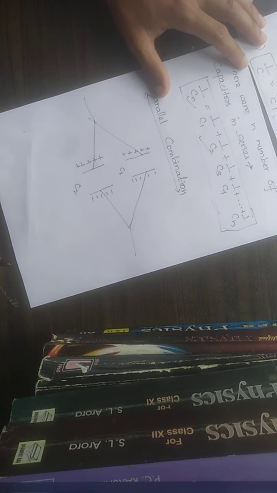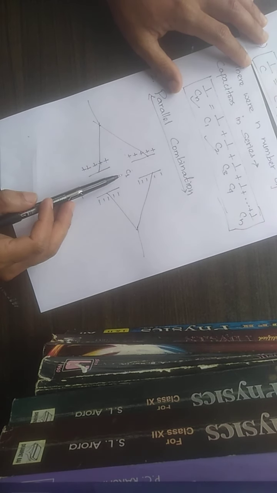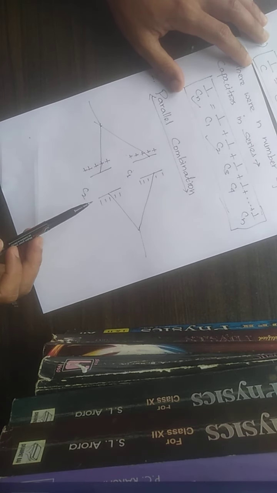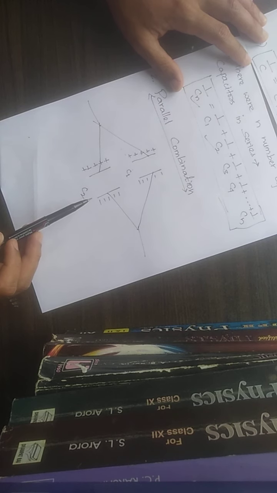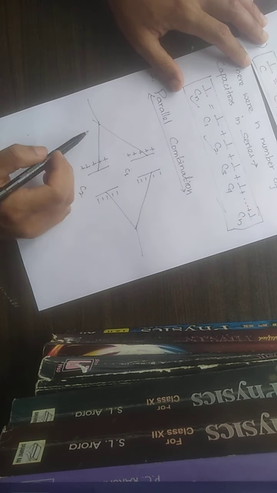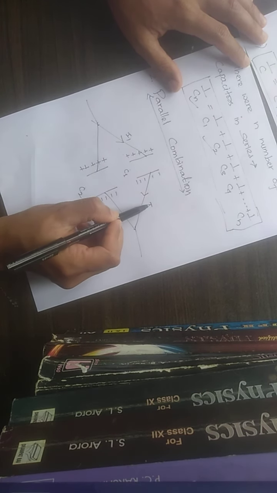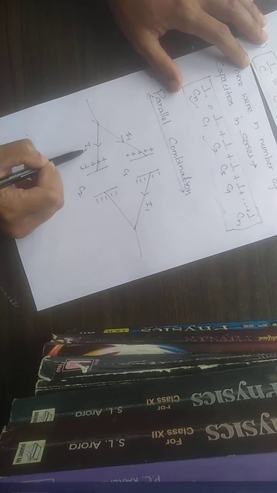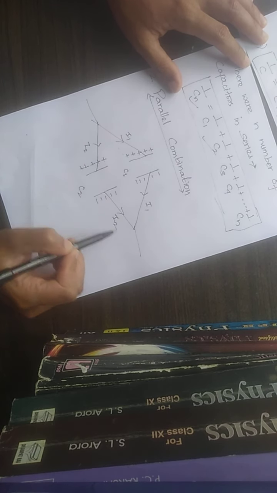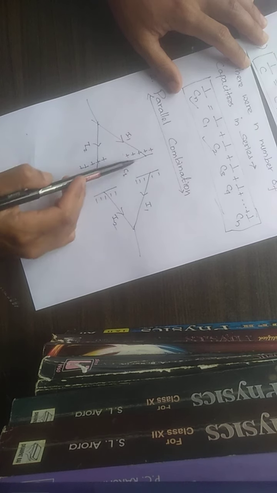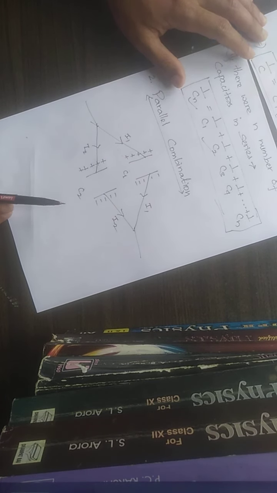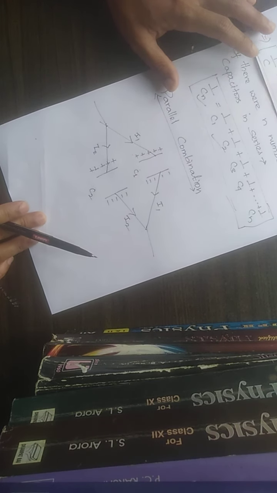So this is parallel combination where two capacitors of capacitances C1 and C2 are combined in parallel. Now since they are in parallel, a different amount of current flows through each capacitor. So I1 current flows through this capacitor and I2 current flows through this capacitor.